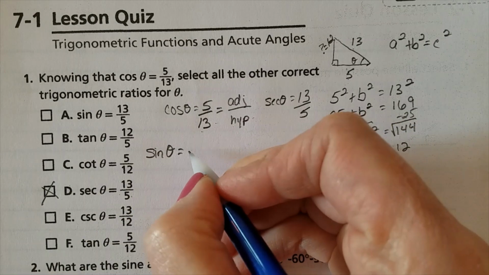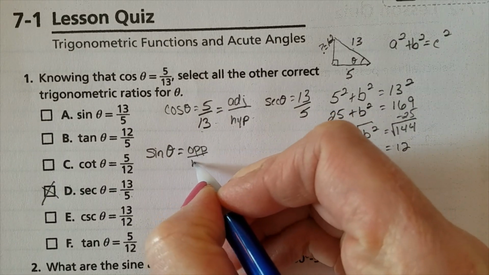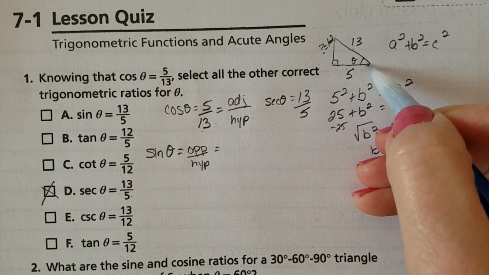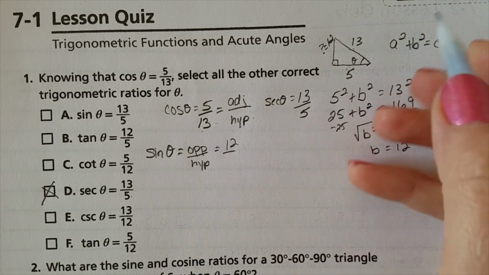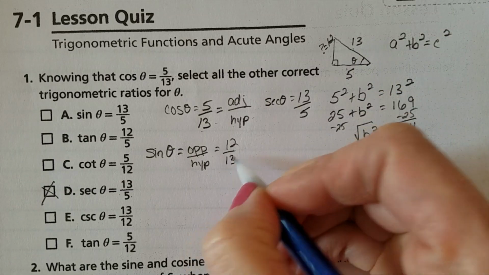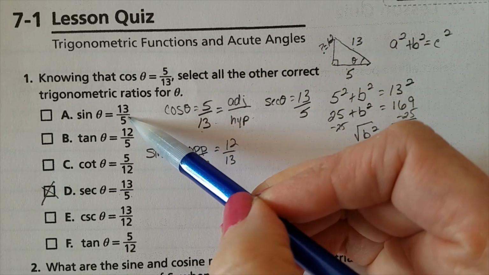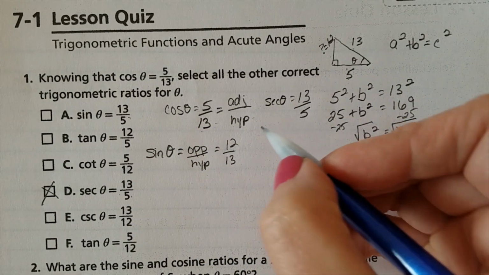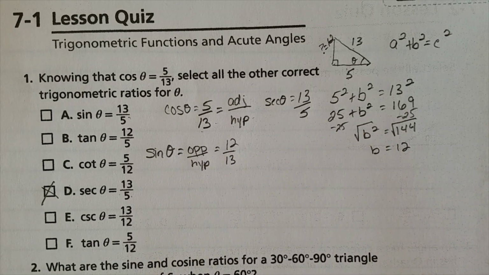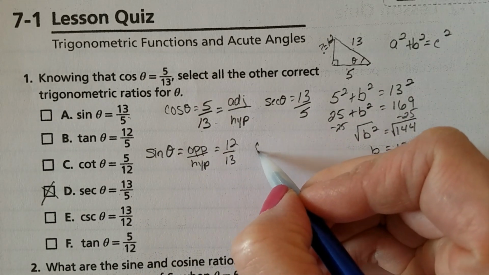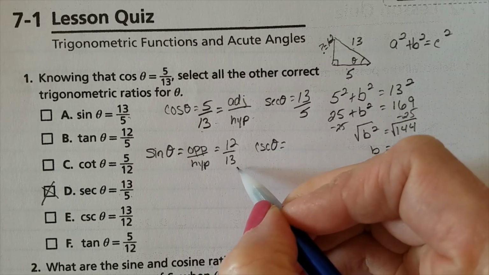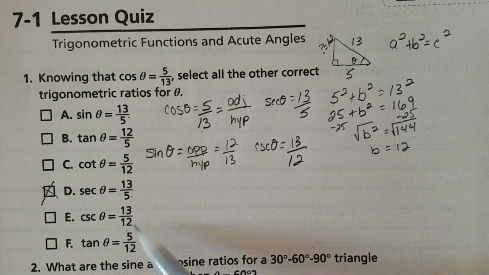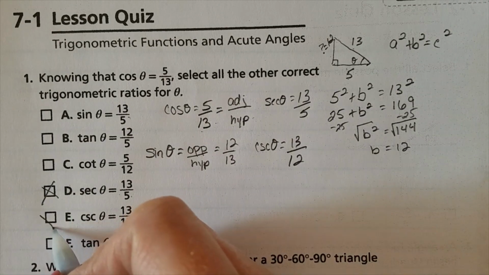Let's do sine. Sine of theta is opposite over hypotenuse. So here's theta. Opposite is 12. My hypotenuse is 13. Do I have that option? Oh, here it says sine of theta is 13/5. That is not correct. And I don't see it anywhere else. The reciprocal ratio of sine of theta is cosecant. So cosecant of theta is 13/12. Do I have that? Cosecant of theta 13/12, that is E.